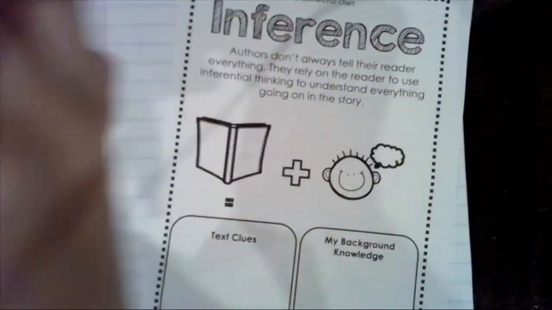And then you're going to find this page in your notes. And then you're going to glue it down onto page 3. Make sure that you don't glue over the page number that you just wrote there.